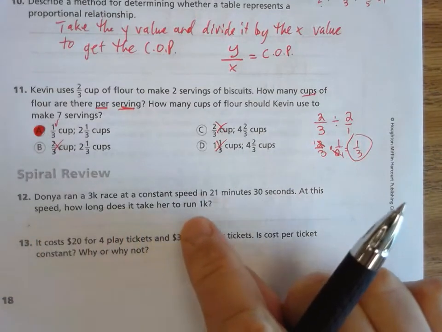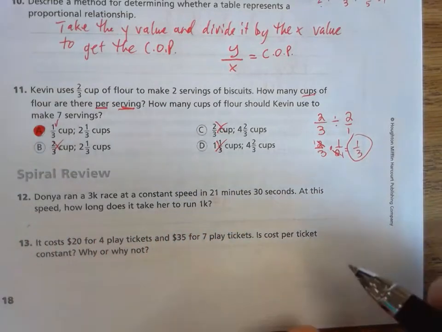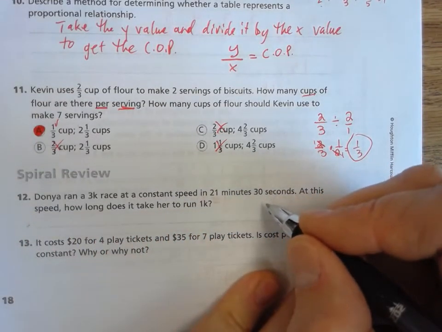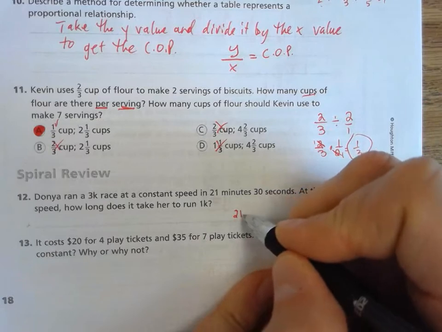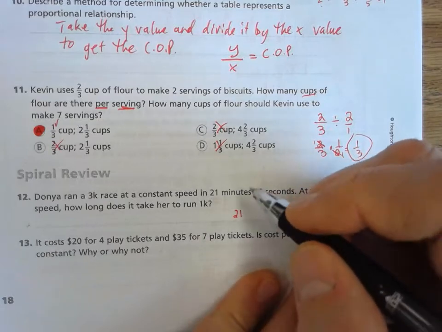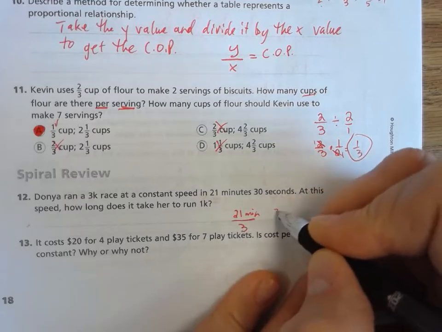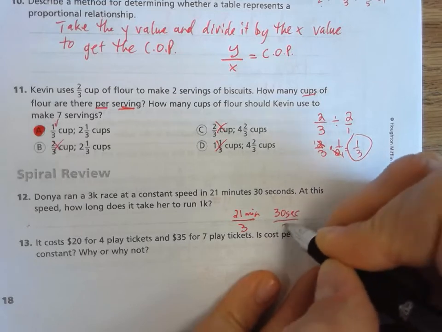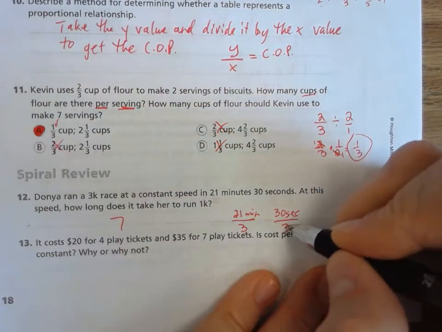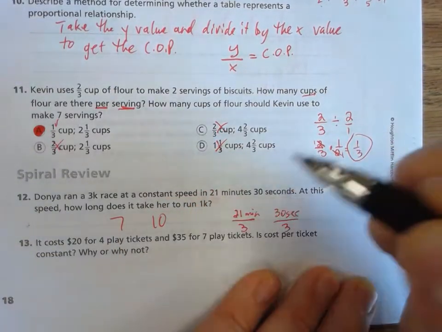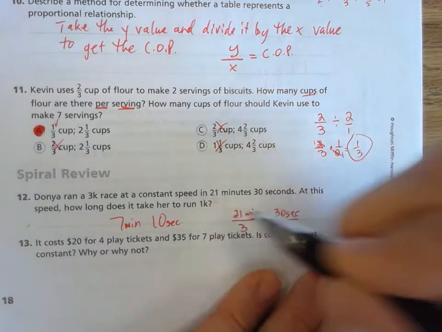Danya ran a 3K race at a constant speed in 21 minutes and 30 seconds. At this speed, how long does it take her to run 1K? So I'm going to divide 21 minutes, 30 seconds by 3. If I do 21 divided by 3 and 30 seconds divided by 3, how many times does 3 go into 21? That would be 7. How many times does 3 go into 30? That would be 10. So that would be 7 minutes and 10 seconds to run 1K.